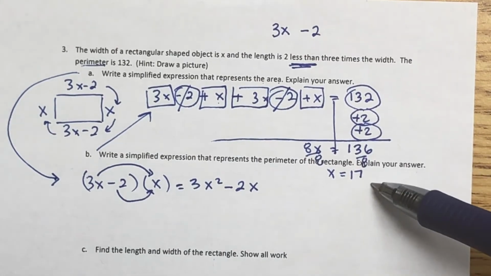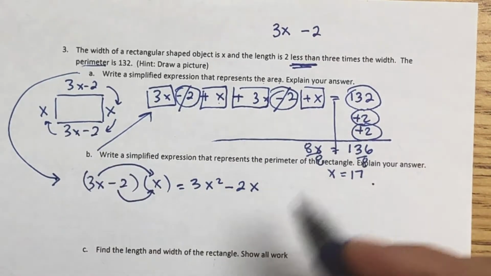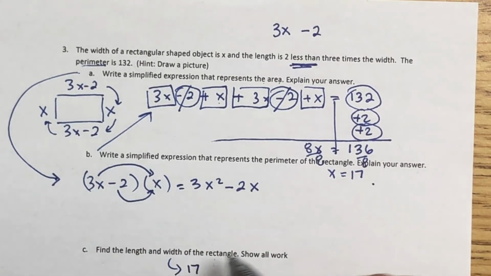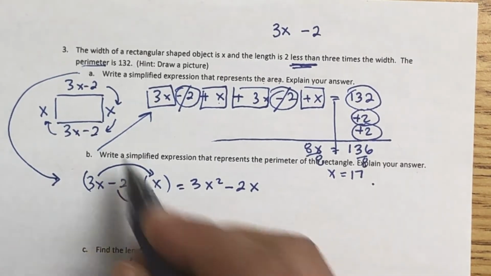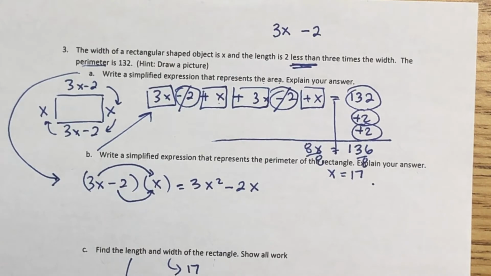So I got x is equal to 17. So that's the width is 17. Now I need to find the length. The length is 3x minus 2. So where I see x, I'm going to put what? 17. So 3 times 17 minus 2. So that's going to give me 49.